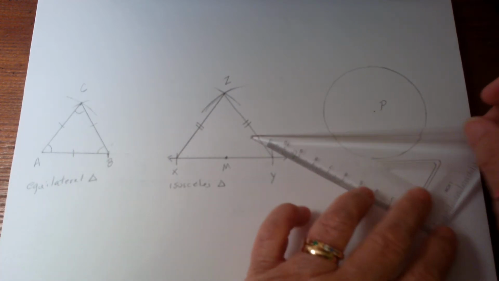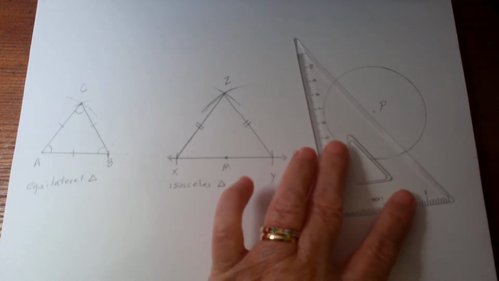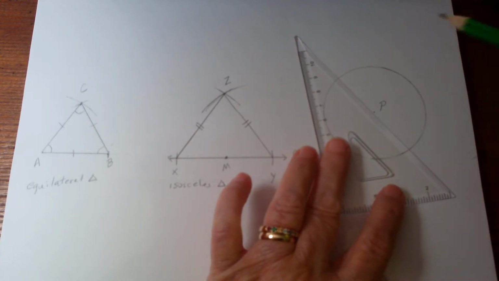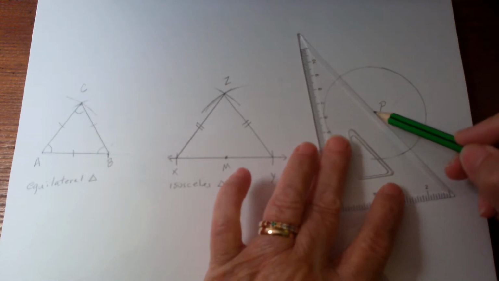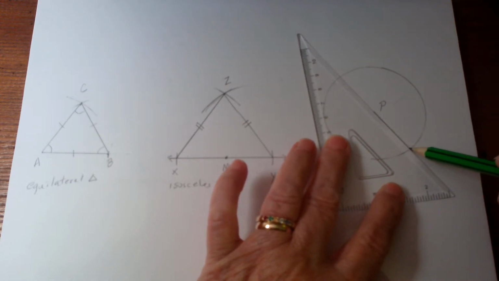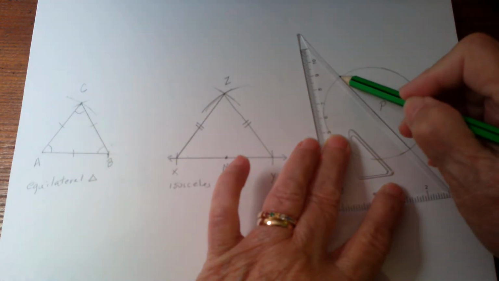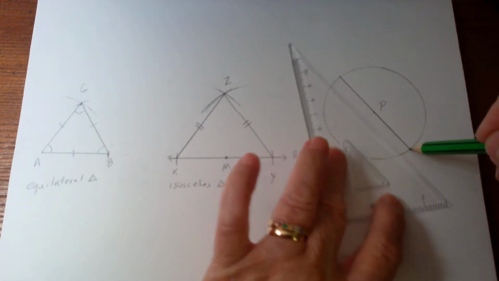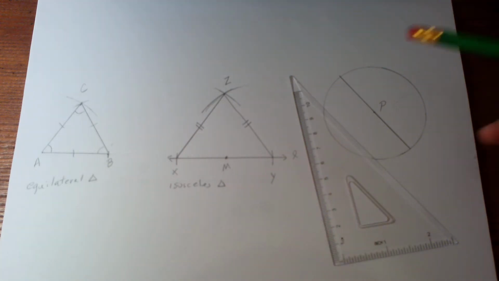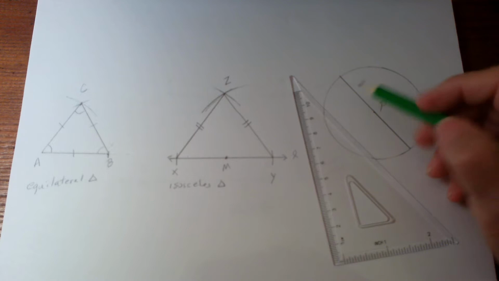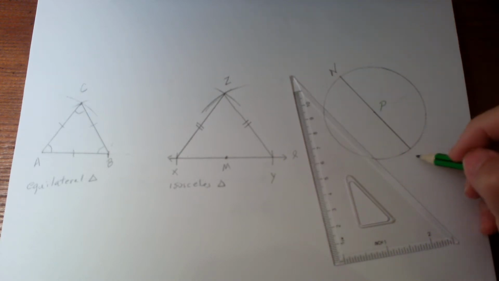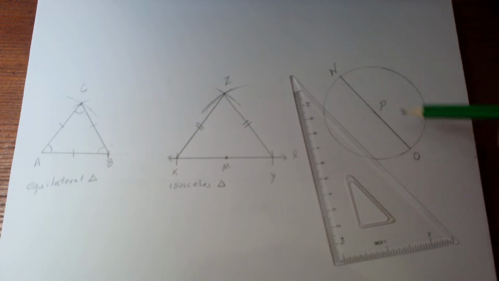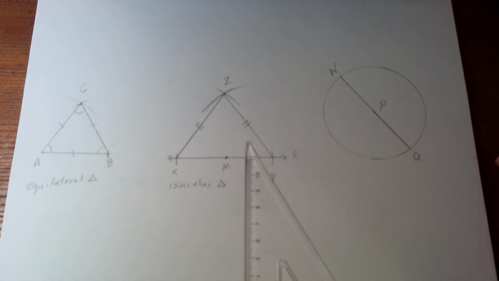And I get a diameter by drawing any line, doesn't matter where, that intersects the circle in 2 points and goes to the center. Now, P is the center. So if I draw across here, this diameter, I went a little far over there, but you know it stops at the circle. I can call this M and N, or let's call it N and O. We know that NO is a diameter.